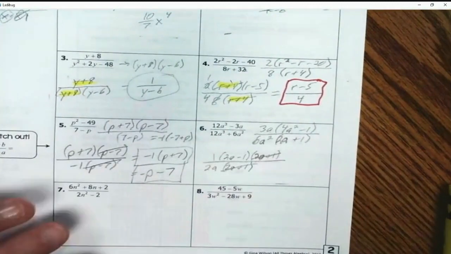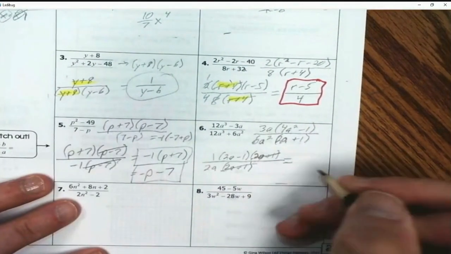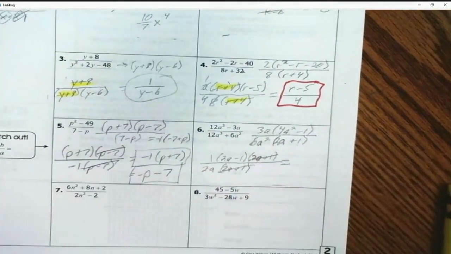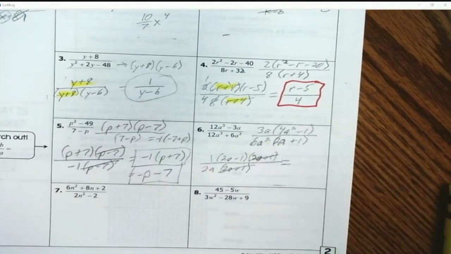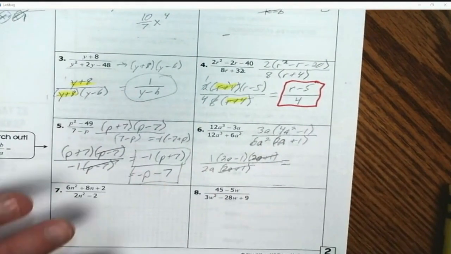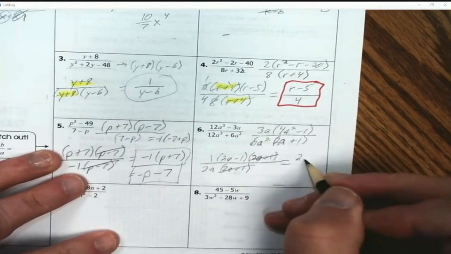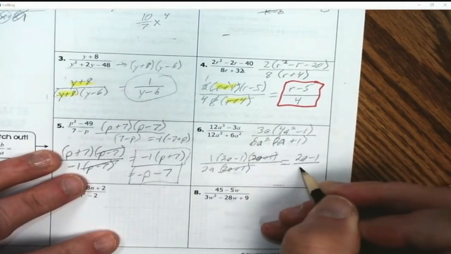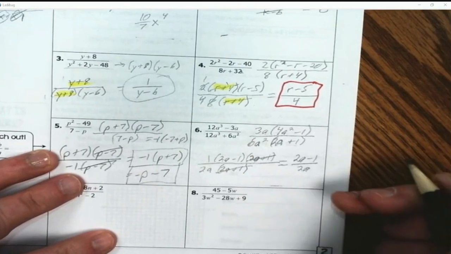All right. So let me make mistakes. Pop up in the chat or say something if you see me make a mistake there. Don't just assume that it's right. So that just leaves 2a minus 1 on top and 2a on bottom.